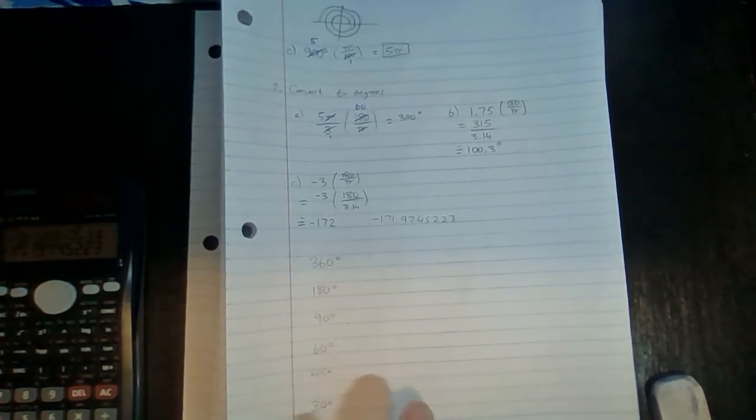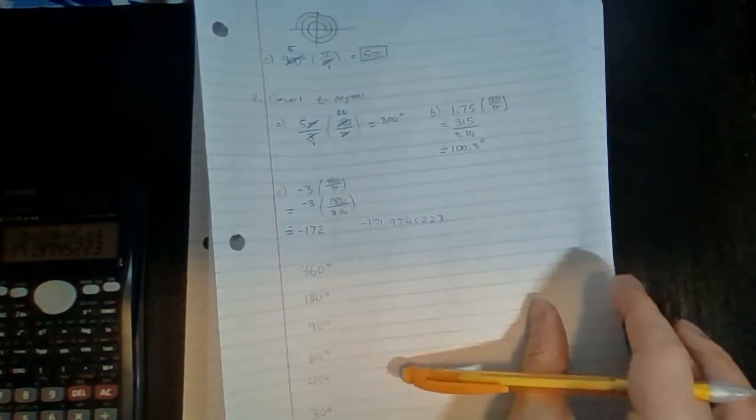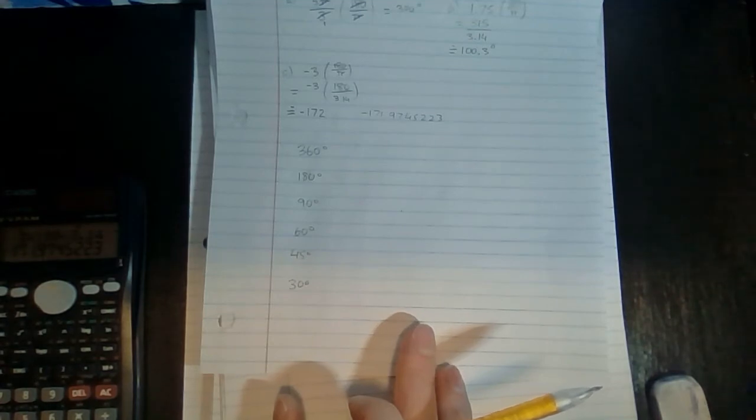And if you're having some flashbacks from grade 11 math, you'll know that some of these will be useful in this trigonometry unit, if you remember your special triangles, but we'll get to that in another lesson. But these are ones that we're going to use quite frequently.